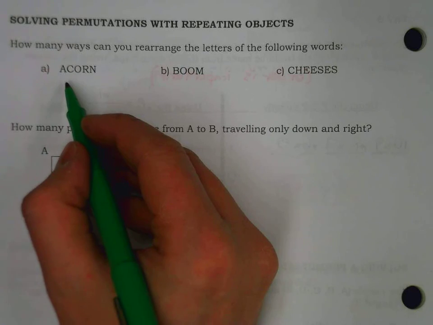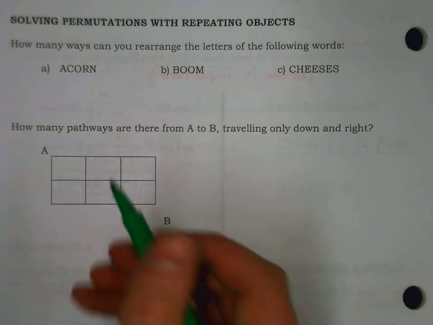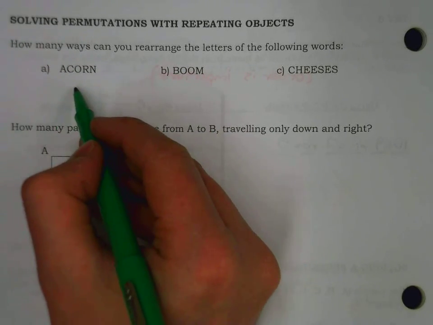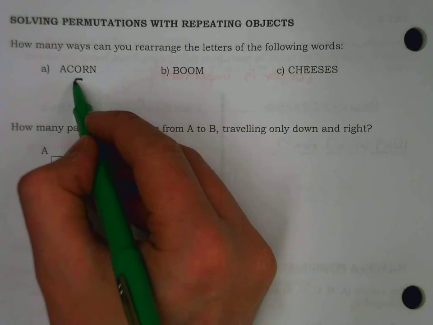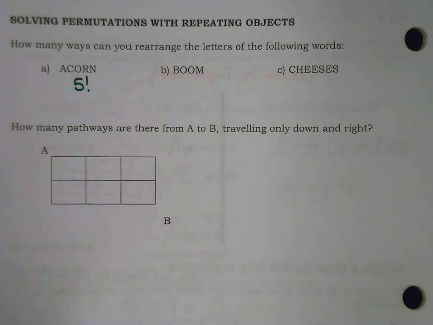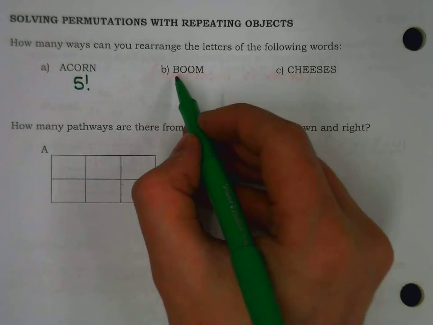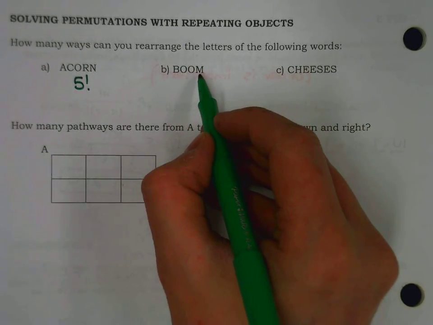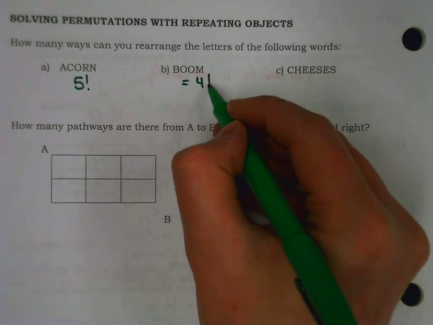So just like 5 friends in gym class, 5 people being arranged in 5 desks, 5 positions on a team, we're simply saying there are 1, 2, 3, 4, 5 positions and 5 options. So this is 5, 4, 3, 2, 1, 5 factorial ways to rearrange these letters, or 120. I won't write the 120, but as we move on to the word BOOM, we would say there are 4 letters. So 4, 3, 2, 1, 4 factorial.